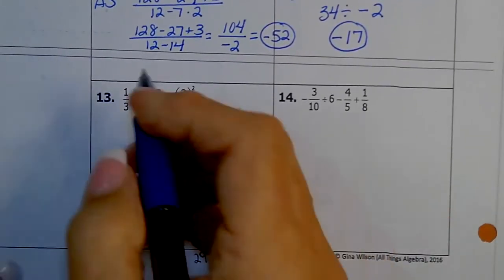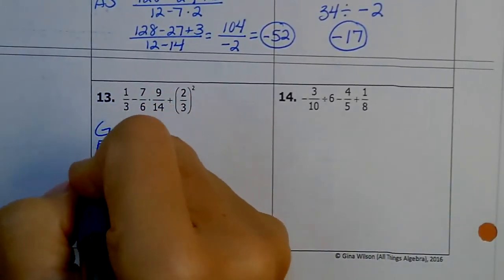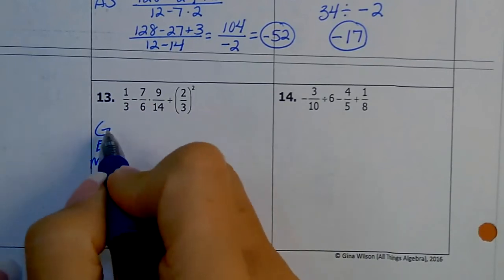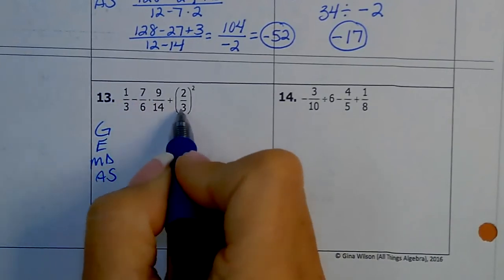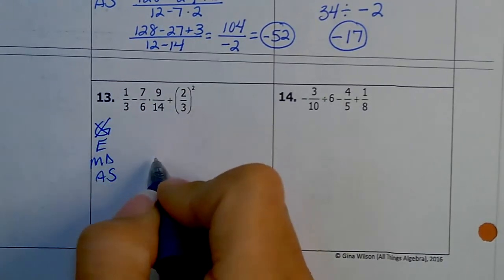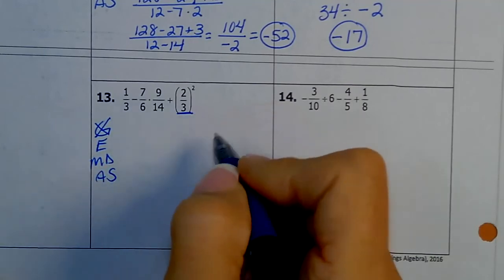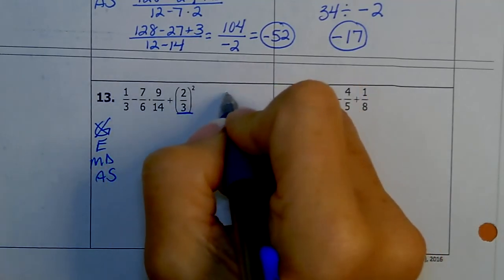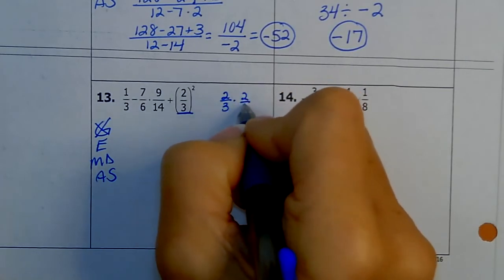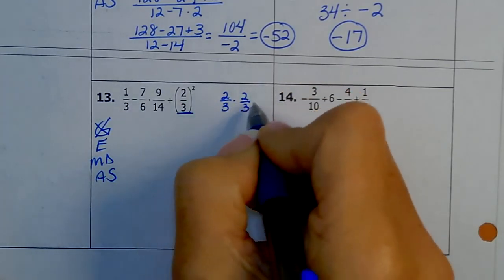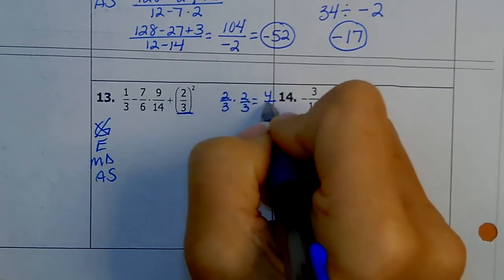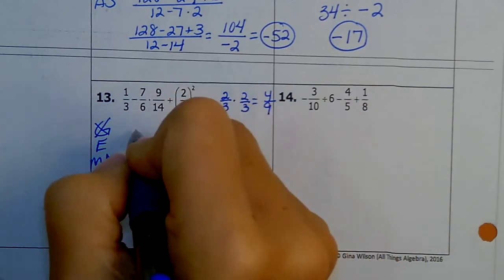Number 13. Okay, we're going to look for any groupings, which there are none. I do see an exponent right here, so we're going to take care of that first. So 2/3 to the second power is the same thing as multiplying 2/3 times itself twice. 2 times 2 is 4, and 3 times 3 is 9. So that's what we're going to get.